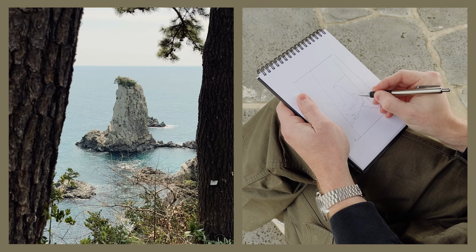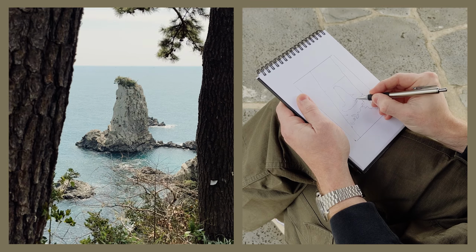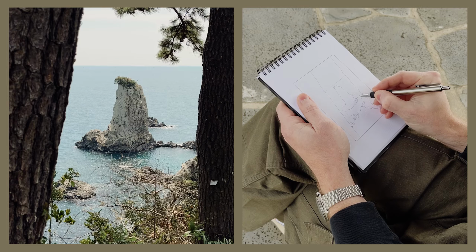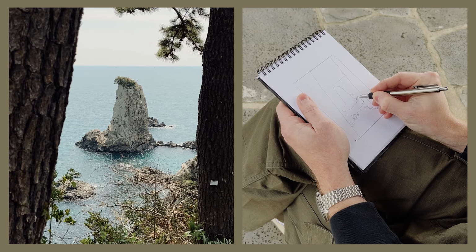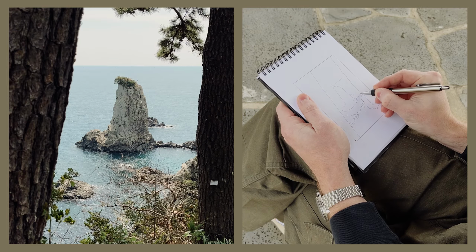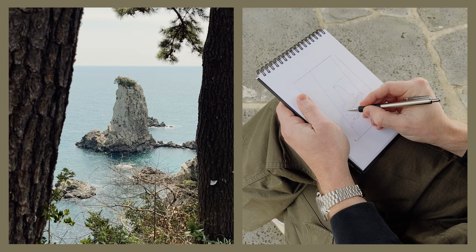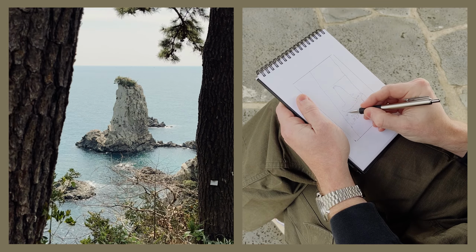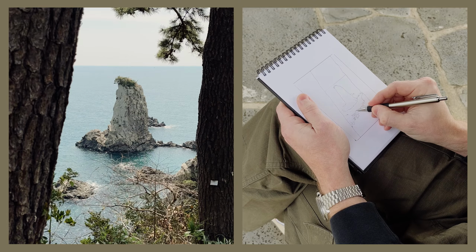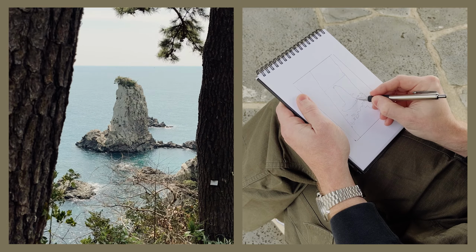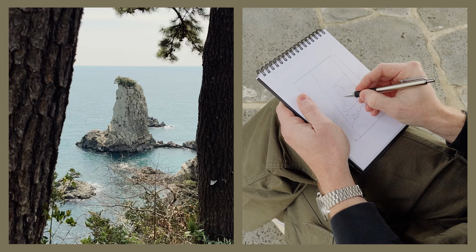I wanted to capture the entire scene here, unlike yesterday with the lamp. It was just the lamp. So I'm really glad I did a little bit of research so that I didn't make a big mistake like that in the beginning.